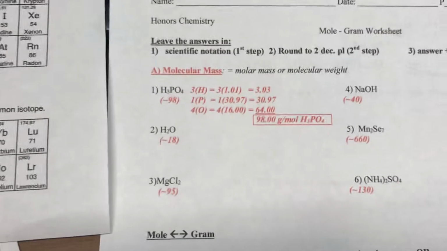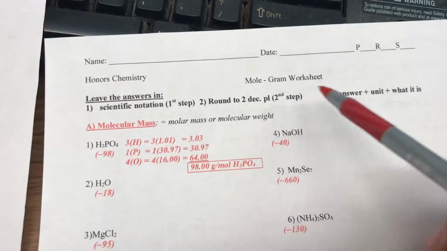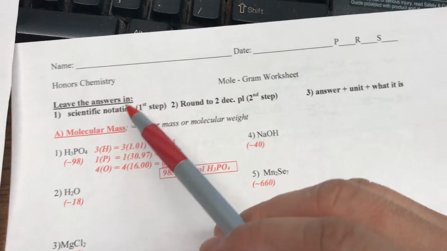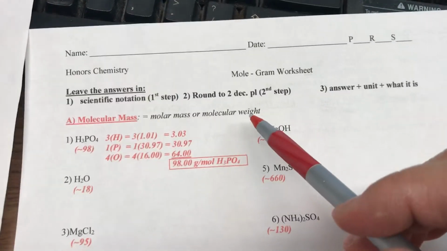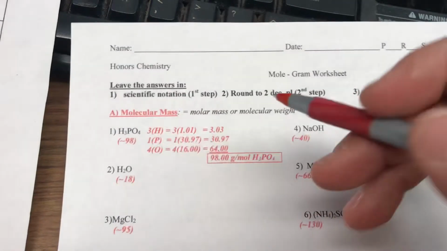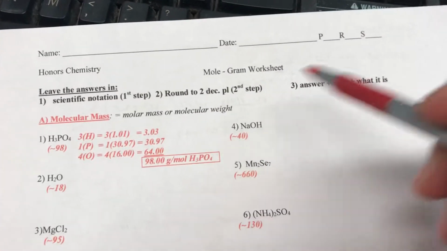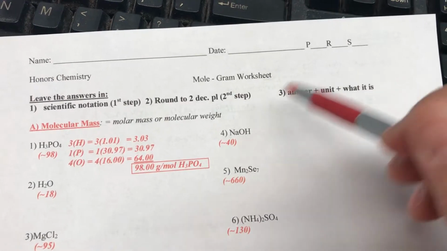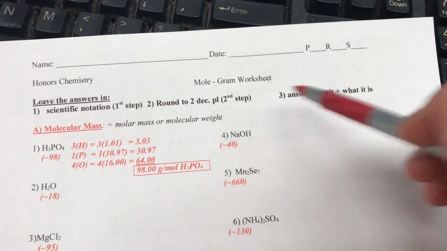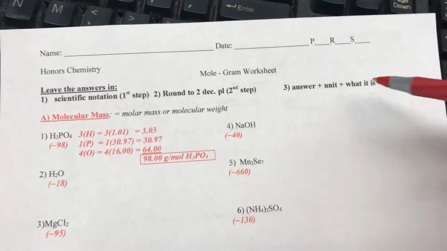Okay. All right. So in this worksheet, I'm going to introduce the mole and gram. First of all, make sure that scientific notation is the first step, and then number 2, you're going to leave your answer to 2 decimal places. That will be the last step. And also, you must always have answer, unit, and what it is. Okay, there are 3 things: your answer, unit, and compound.